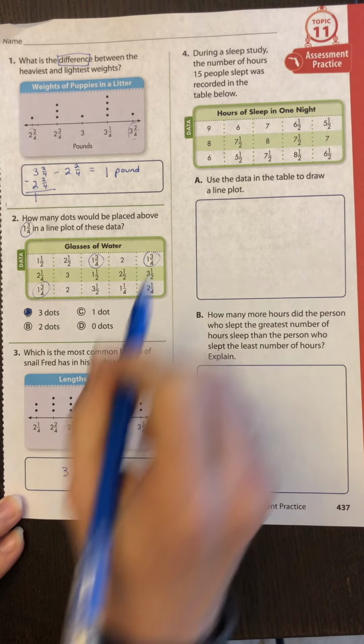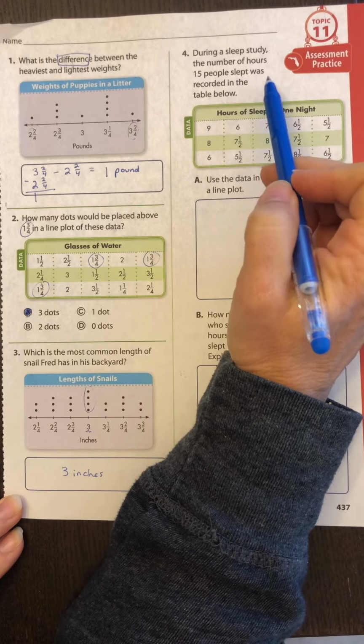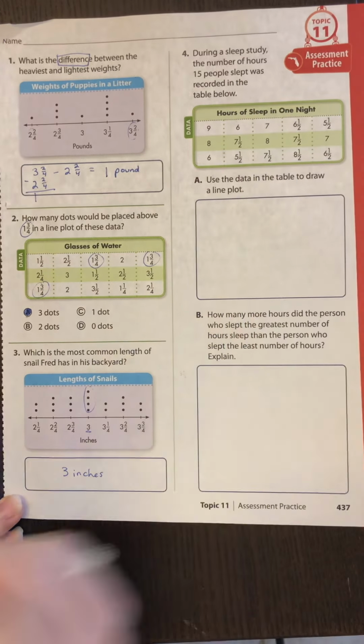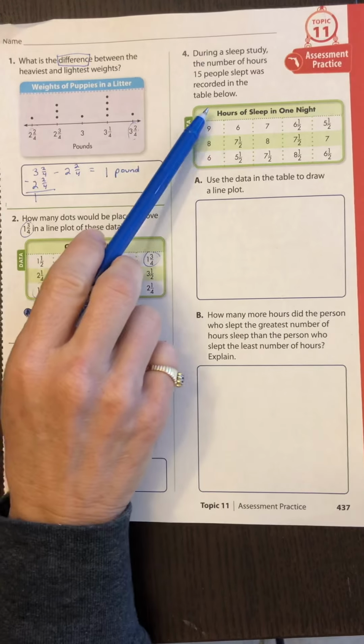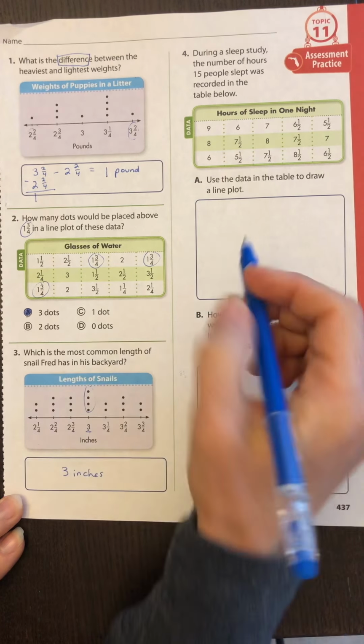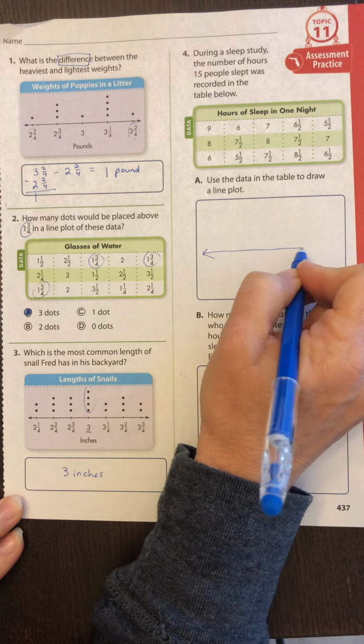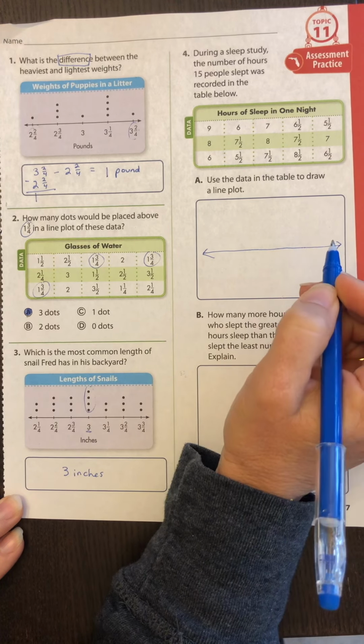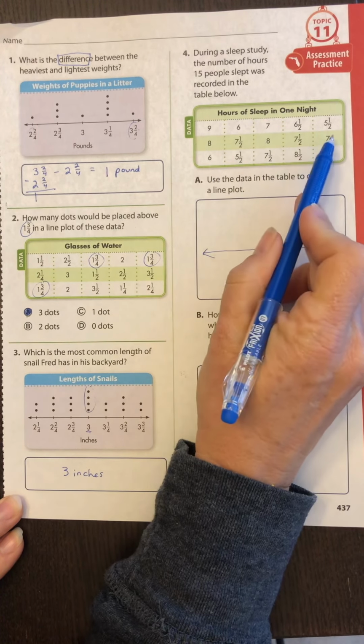All right, number 4, during a sleep study, the number of hours 15 people slept was recorded in the table below. Hours of sleep in one night. Use the data in the table to draw a line plot. Again, a ruler always helps. We're going to look for our greatest and our least values.